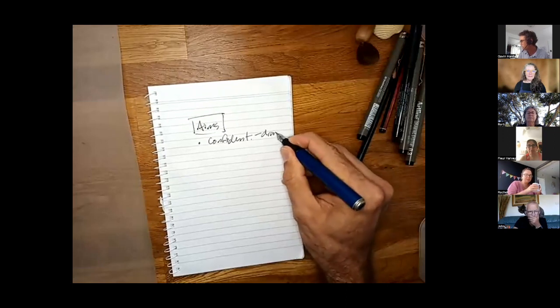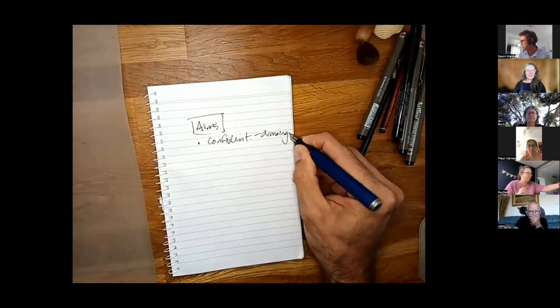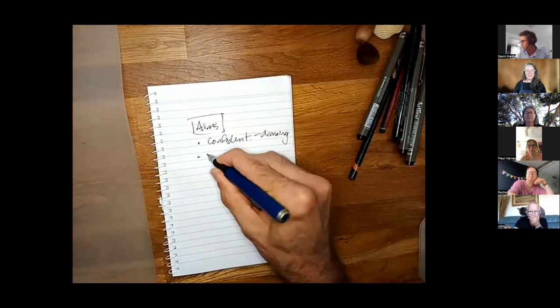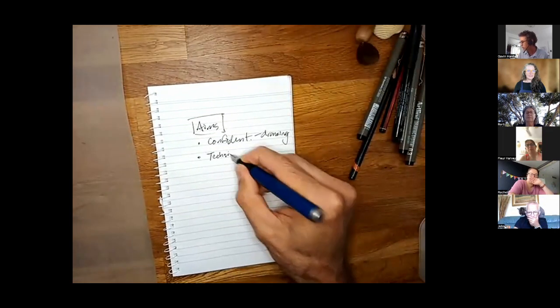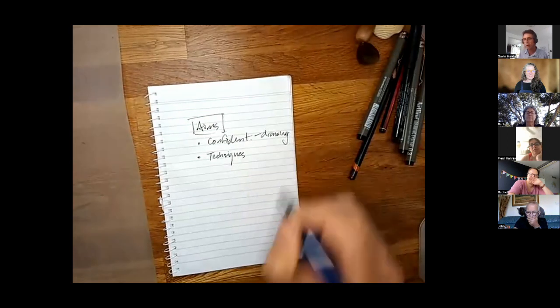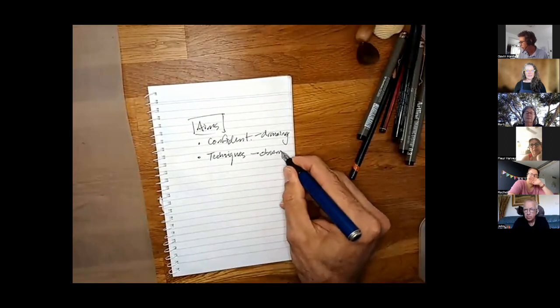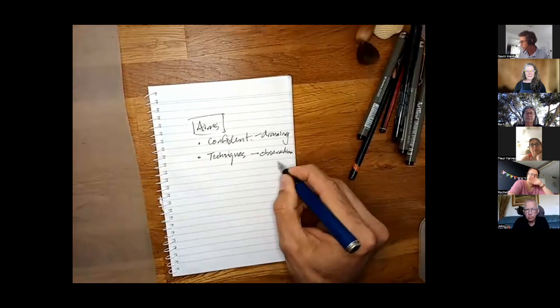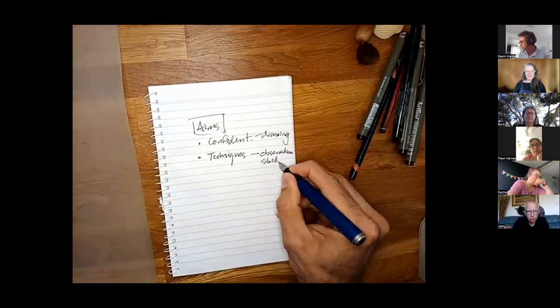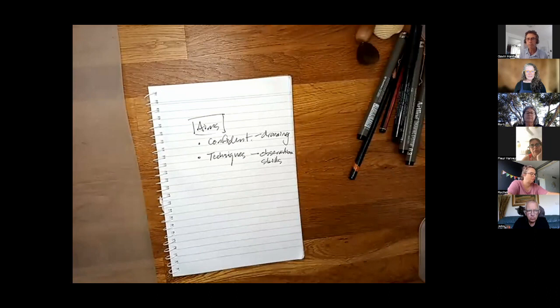So, getting more confidence with your drawing skills, finding some techniques to hone your observational skills using drawing.